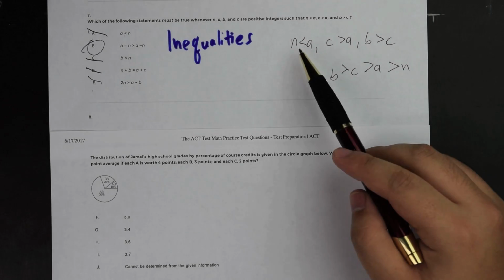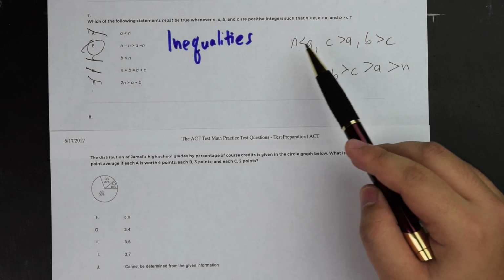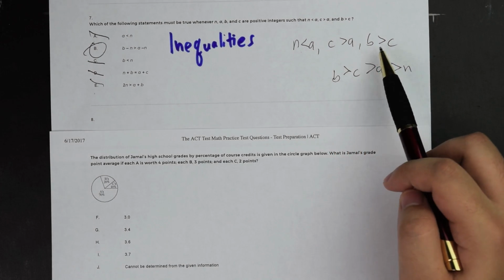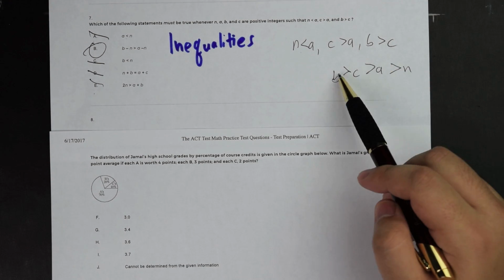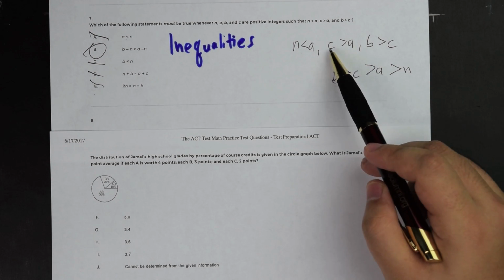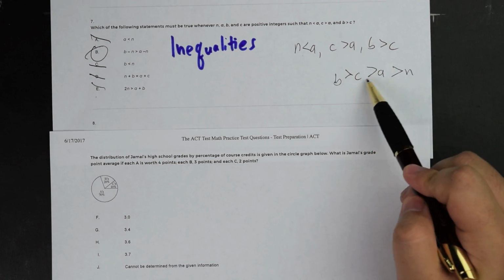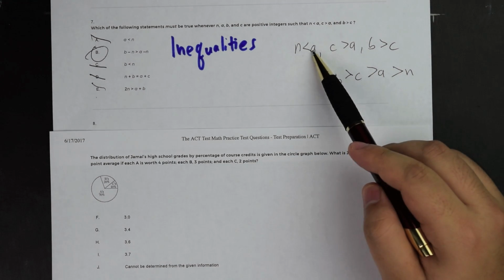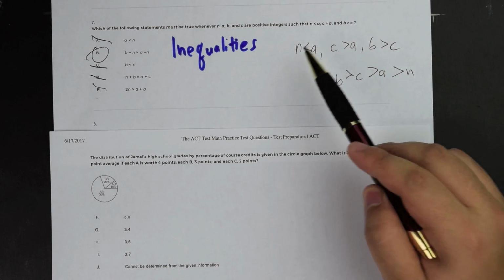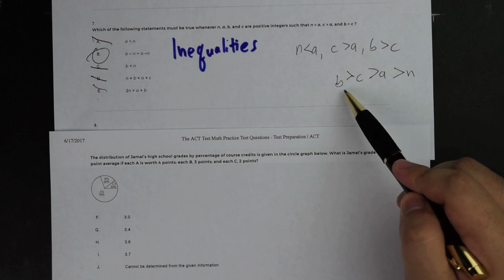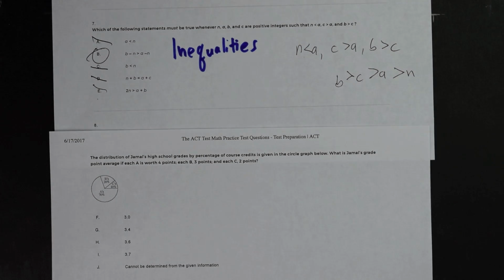I first listed off what the question stated: n is less than a, c is greater than a, b is greater than c. Because b is greater than c, I started with that, b greater than c. I noticed that c is greater than a, so I put c greater than a. Then a is greater than n, because I'm following along. And so this is going to be my sequence for number 7.